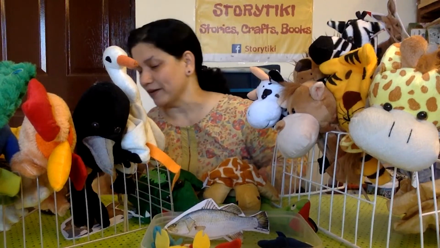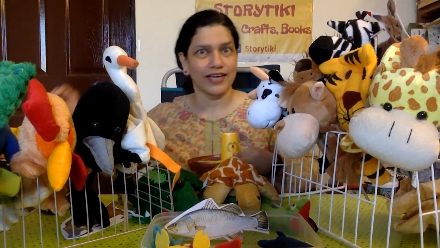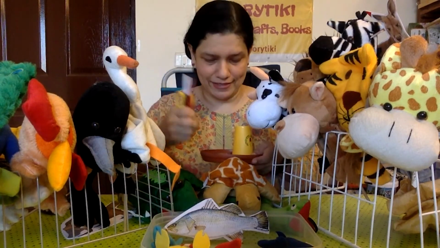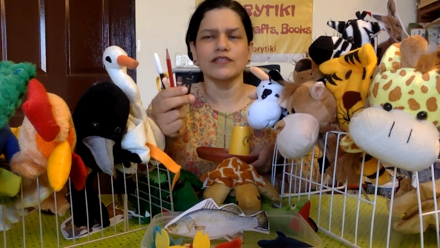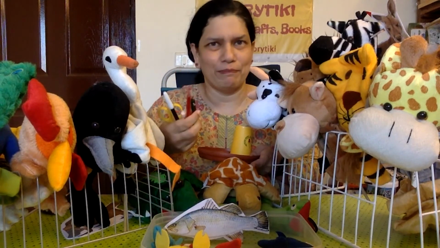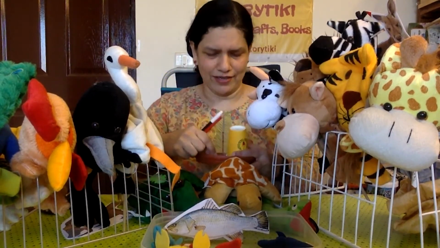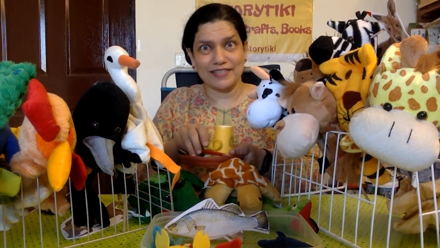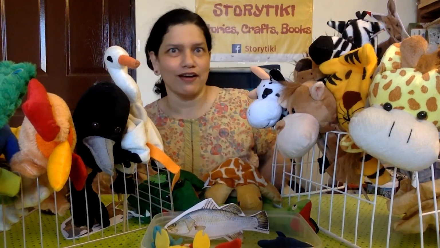Do you know what you need for the craft today? Let me show you. You need an A4 size sheet of paper, a pair of scissors, a black sketch pen, pencil, crayons, a brown, a peach and a black one, and a rubber band and 2 paper cups. Keep all these things ready so you can make the craft right after the story.